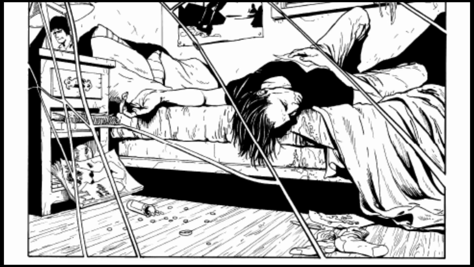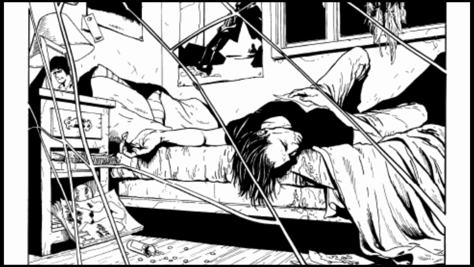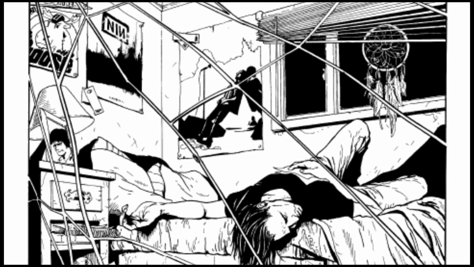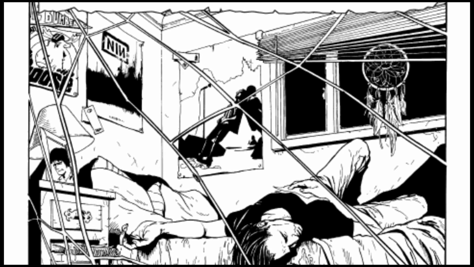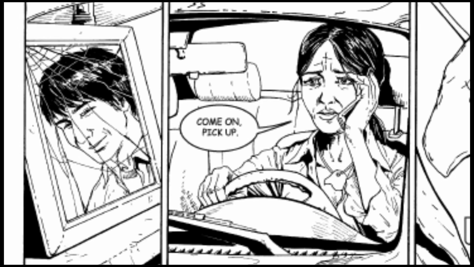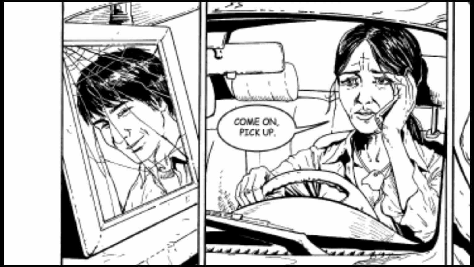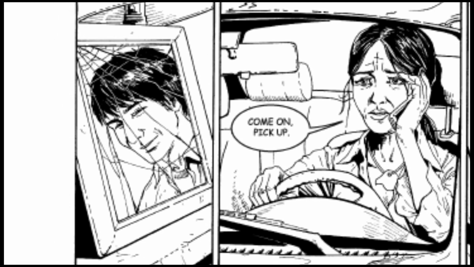On page 2 in Stone, there's a panel where Edwin's mom finds him passed out on the bed because he's taken a pill overdose. Behind him, there's a dream catcher. And on the previous page was a broken photo, and the panel's cracked. The panel's cracked like glass, but it also looks like the dream catcher design as well. So in that way, you're really conveying more of the story through the panel.